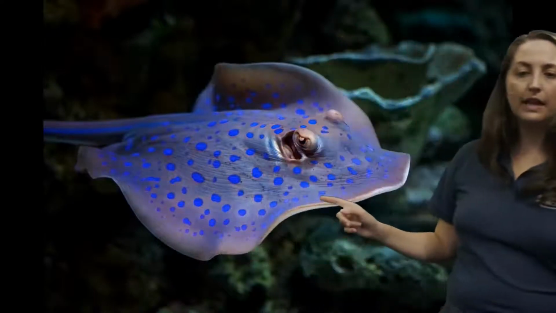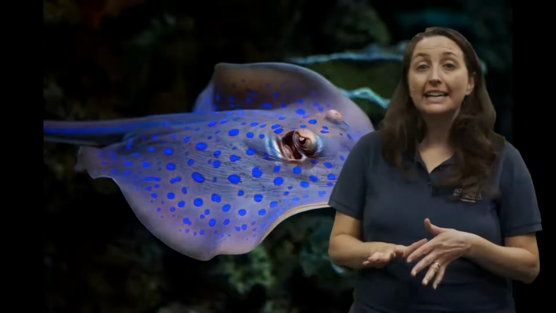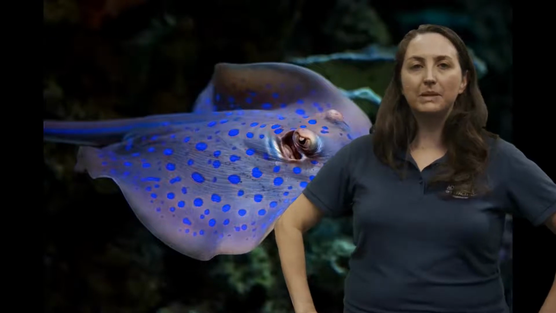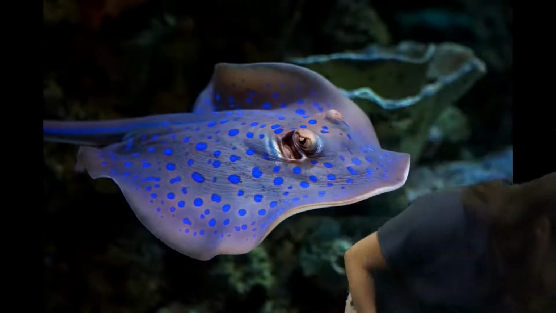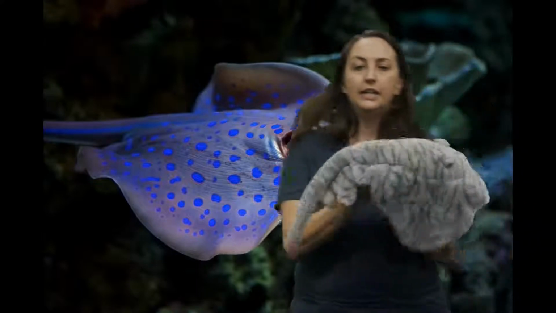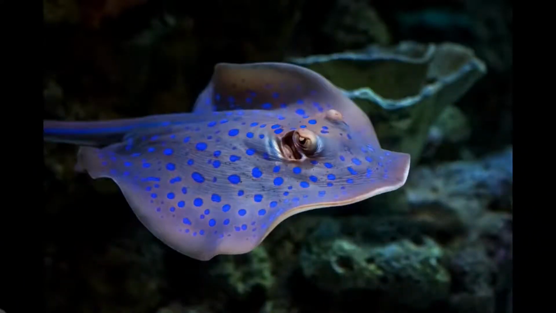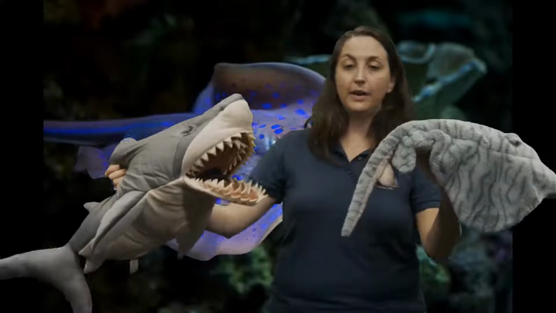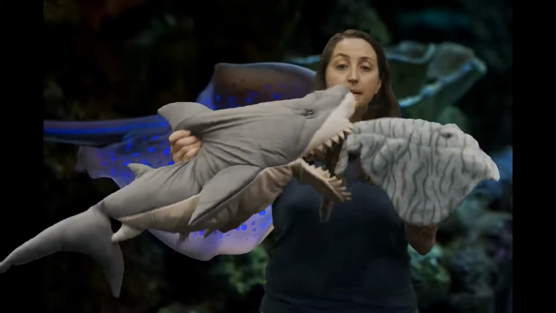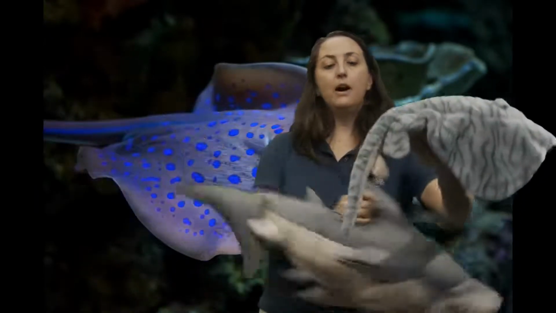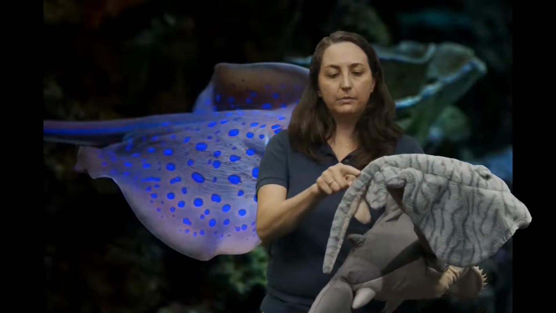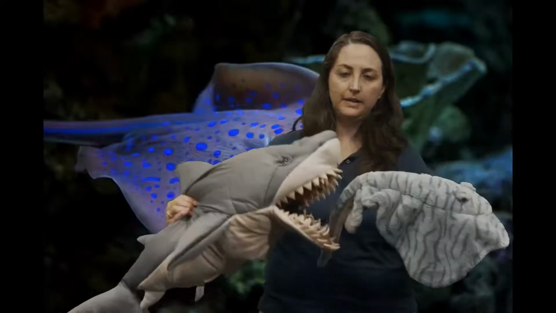So a lot of times I use these nice bright colors to give a warning. They'll first hide, and if that doesn't work, they can use those bright colors to say, you know what, I wouldn't make the very best meal for you. If you had a predator trying to grab the ray like this, that barb that lays flat right about here, and we'll look at it under our document camera, they can flick it so it faces up a little bit more, and that would go right into the predator's mouth.